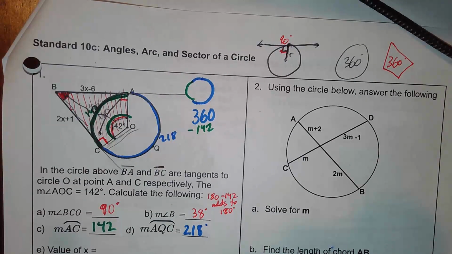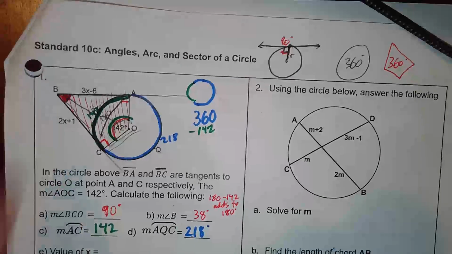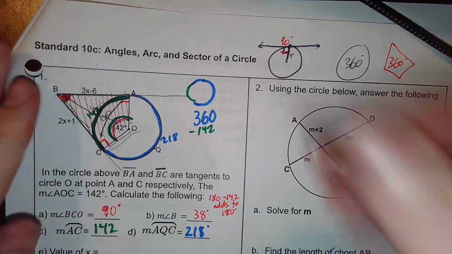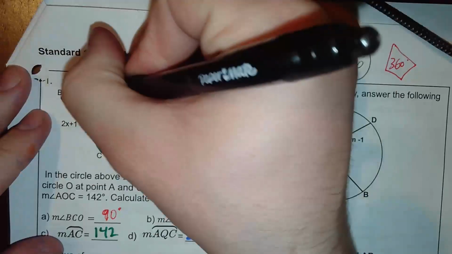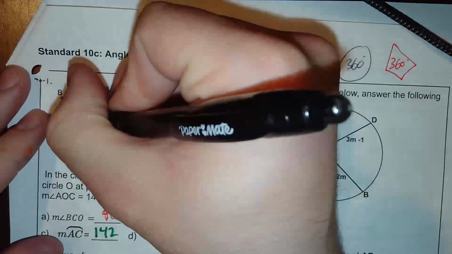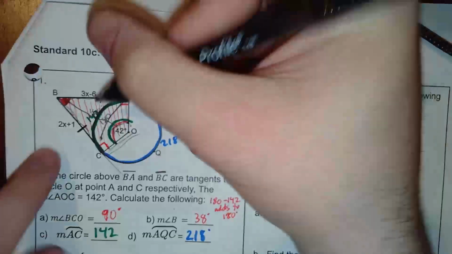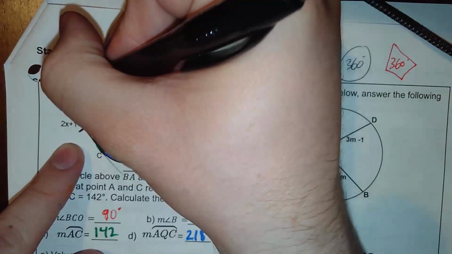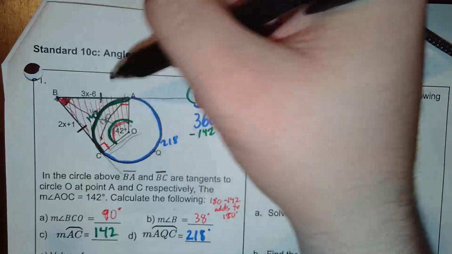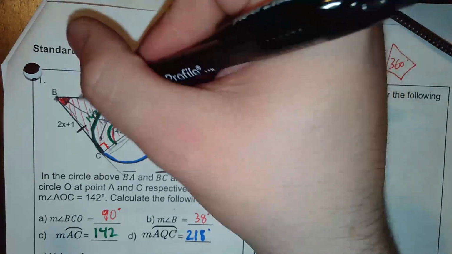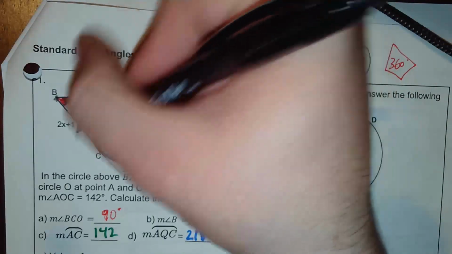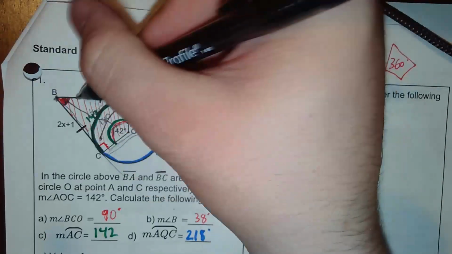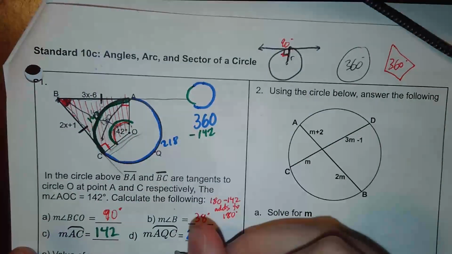Okay, next up is to solve for the letter x. There is another theorem we need to know, that both of these tangent lines come from the same point, so the tangent lines have to be equal in length. So knowing that these two are equal in length, both BC and BA, we can set them equal to each other.